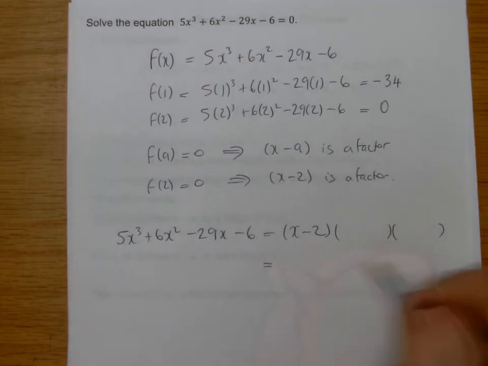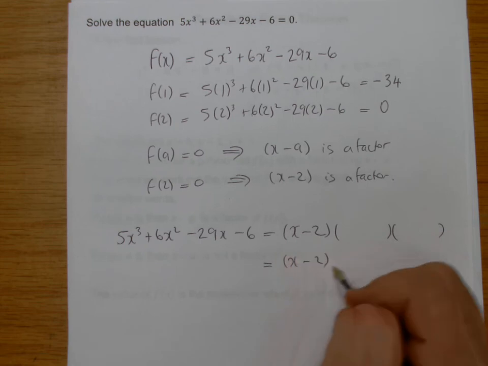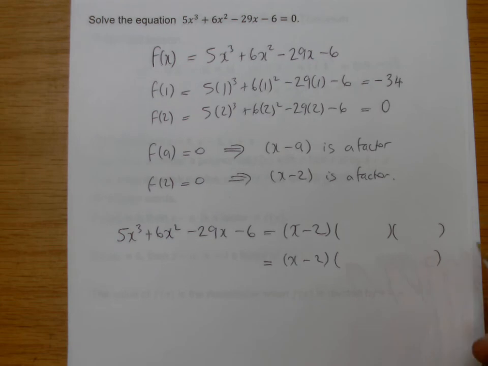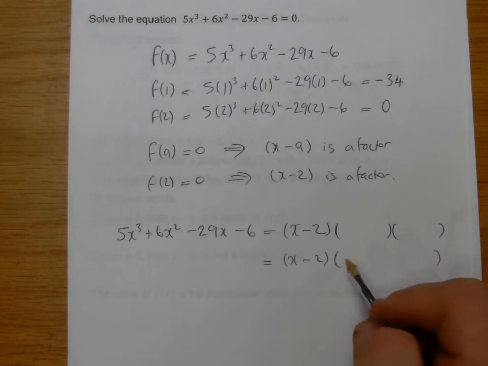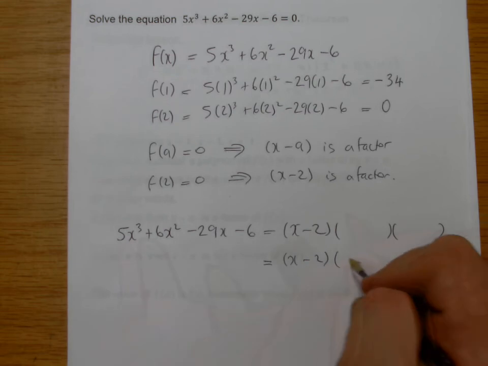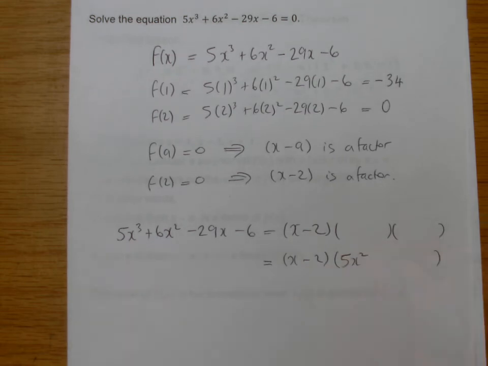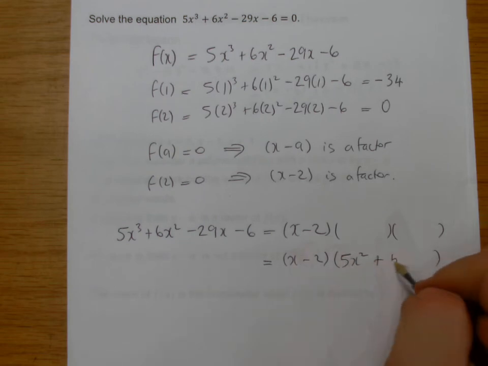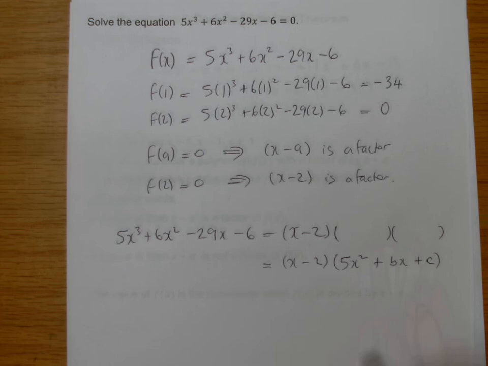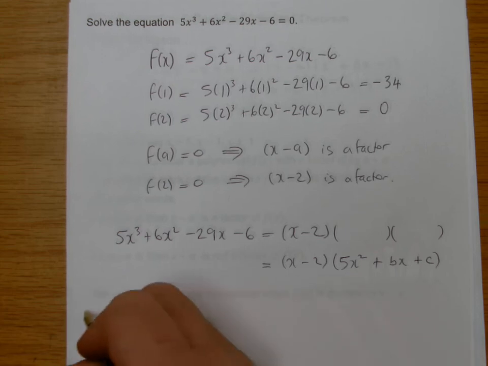We don't know what that second bracket is, so when we multiply them out, we're going to have a quadratic three term. Now we've got to think what we're going to have here in terms of x squared. Because I've got 5x cubed there, I need to have 5x squared here, so that multiplies to give 5x cubed, plus bx plus c. I don't know what b and c are from the expansion of those two. So I'm going to compare the coefficients, and look at the constants to start with.